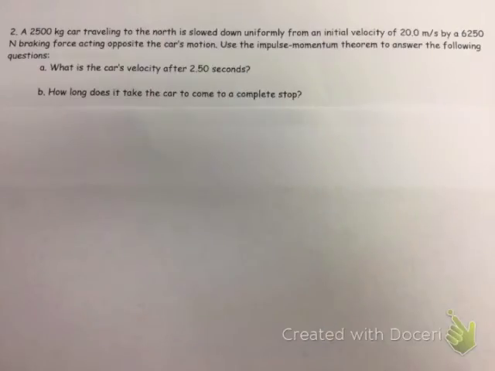A 2,500 kilogram car traveling north is slowed down uniformly from an initial velocity of 20 meters per second by a 6,250 Newton braking force acting opposite the car's motion. Use the impulse momentum theorem to answer the following questions. Let's take a look at both of these questions, and we're going to work on A. A says, what is the car's velocity after 2.5 seconds? And B says, how long does it take the car to come to a complete stop?